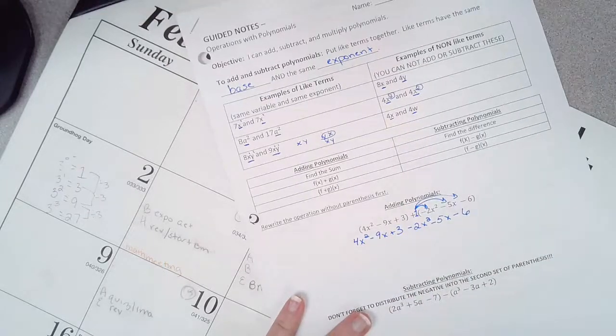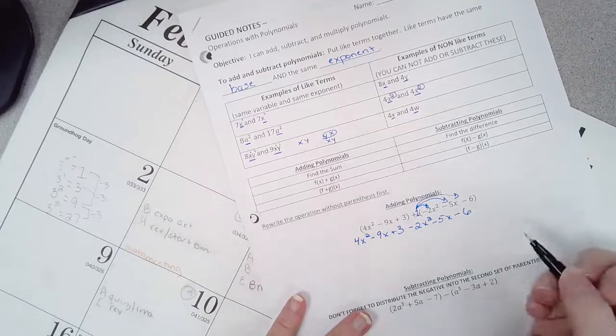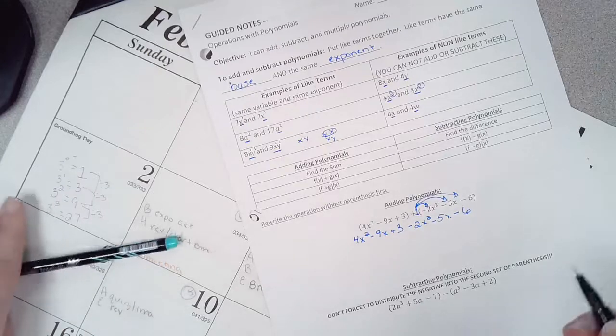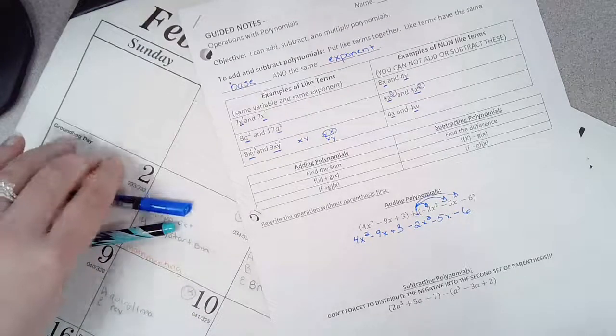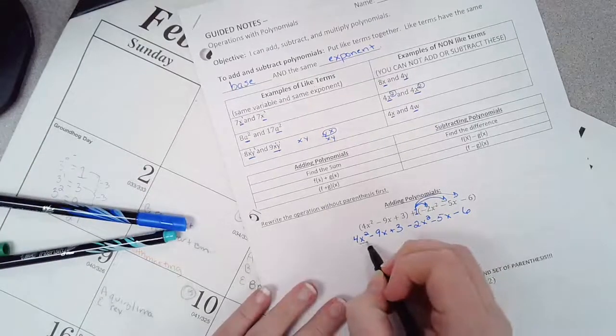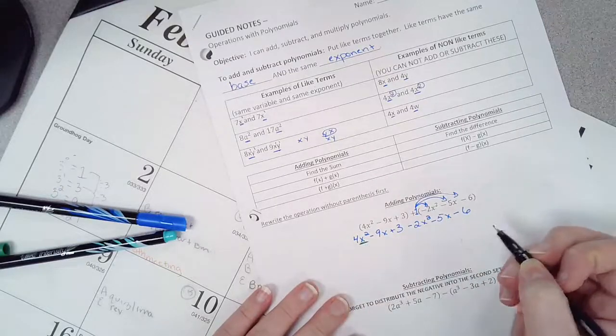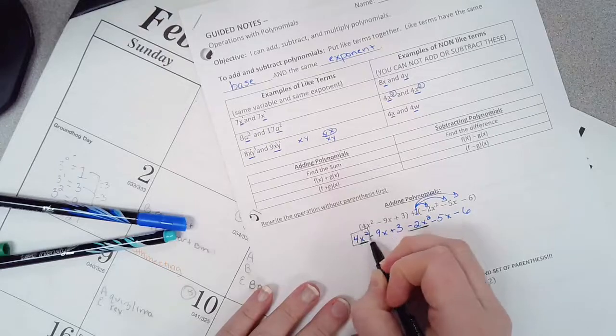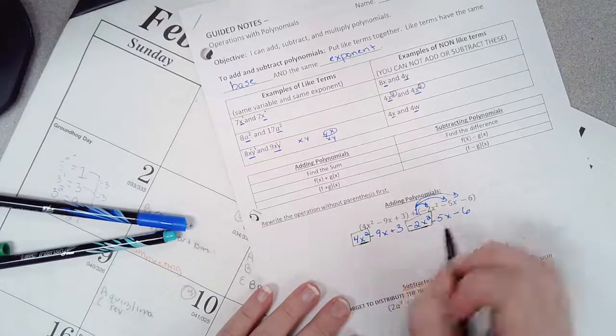All right, so now to combine like terms, we have to find ones with the same exponents and the same base. When we write it in standard form, remember highest degree, the x squared is my highest degree, and I have another x squared here. So 4x squared minus 2x squared is 2x squared.